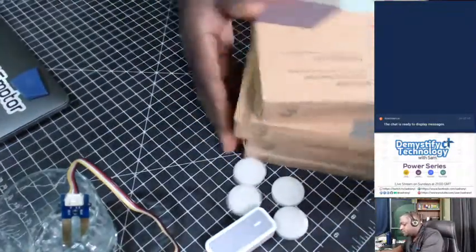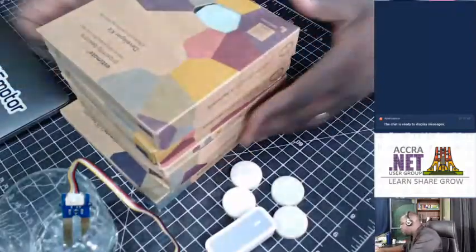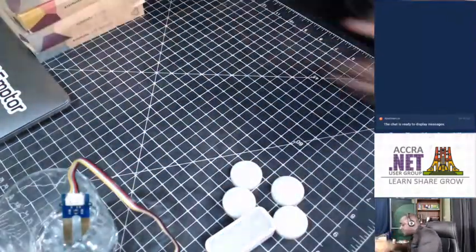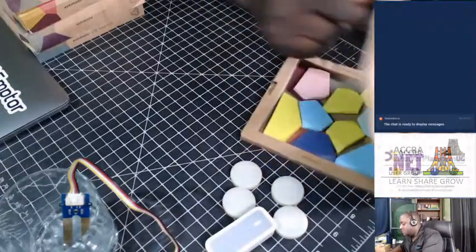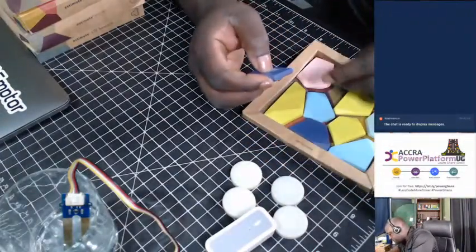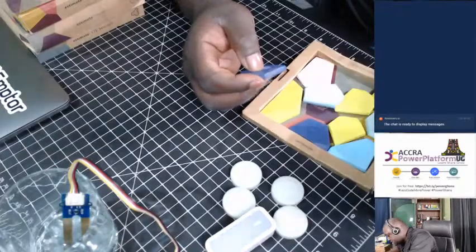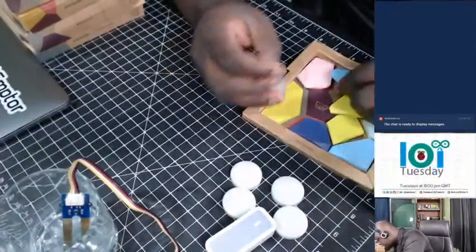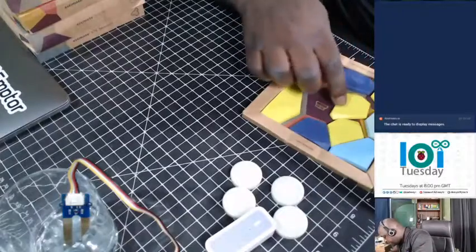So what I want to do is, I have one of the stickers here, so maybe just mess around with one of the stickers.